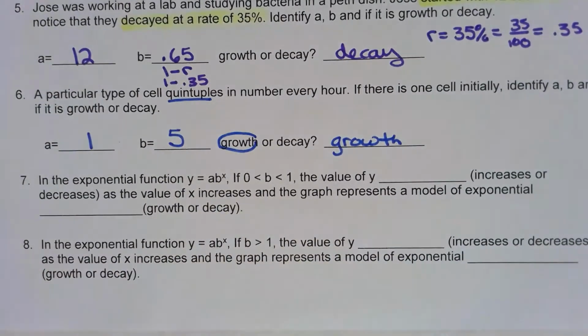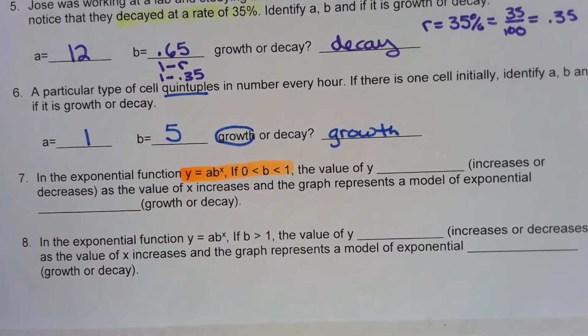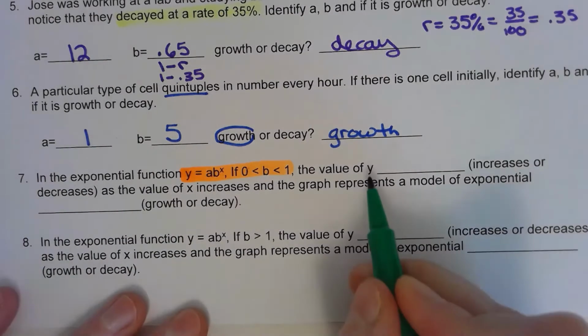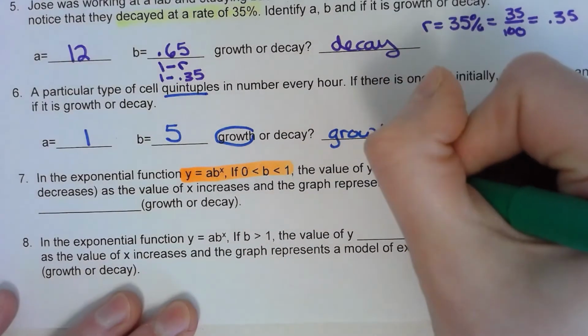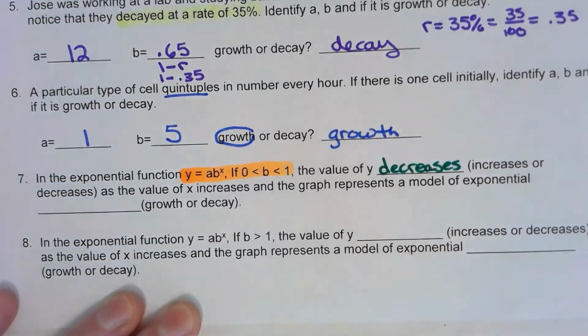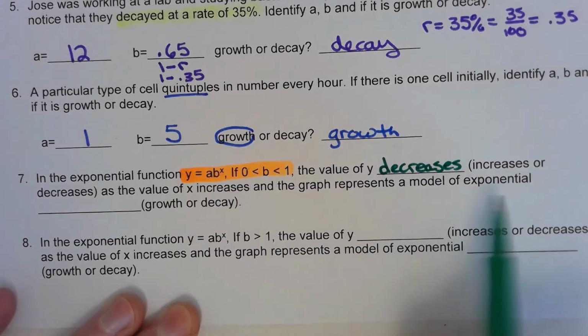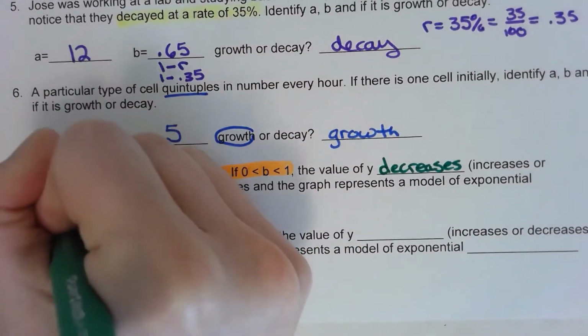And the last 2 questions, number 7. In the exponential function, y is equal to ab to the x power. If b is a number that's between 0 and 1, then that means that the value of y is decreasing. It's decreasing as the x increases, and the graph represents a model of exponential decay.